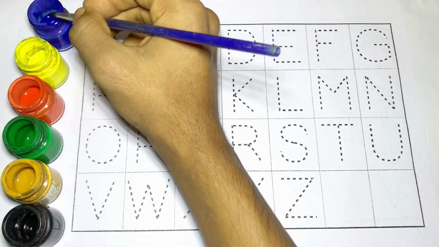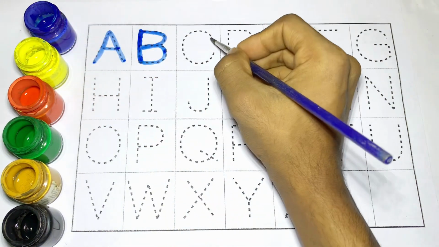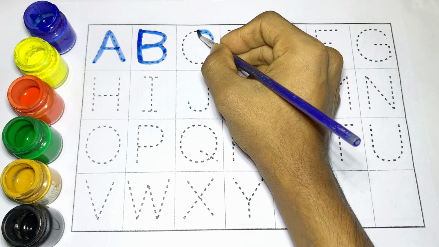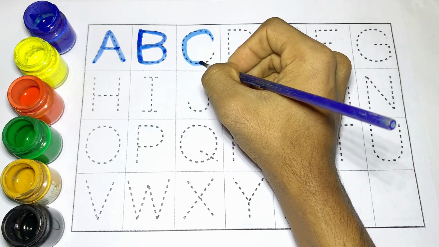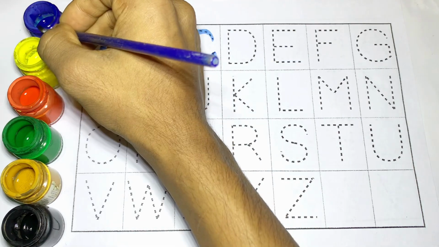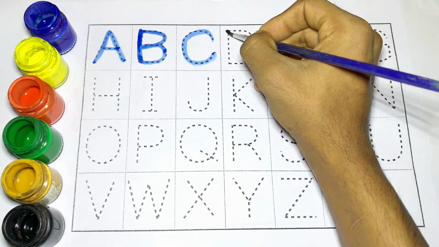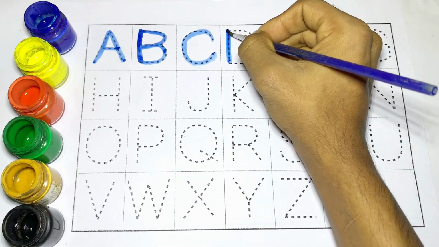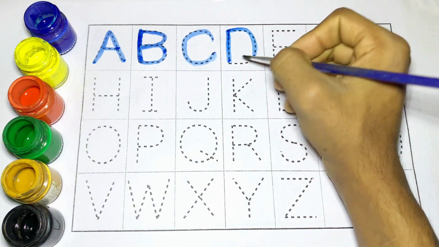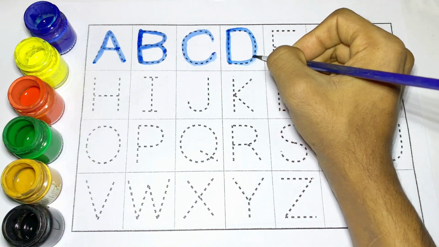Kids, now draw C. C for cat. C for car. Kids, again use blue color and draw D. D for dog. D for doll.